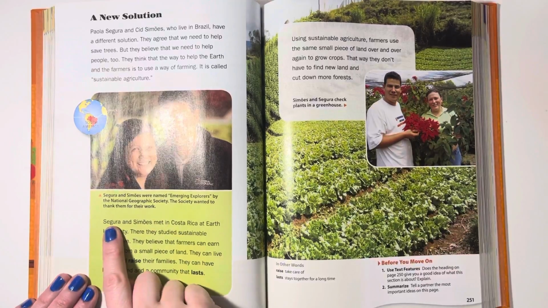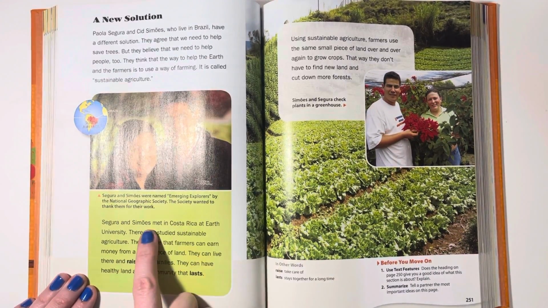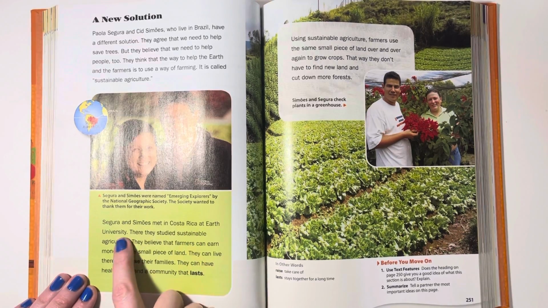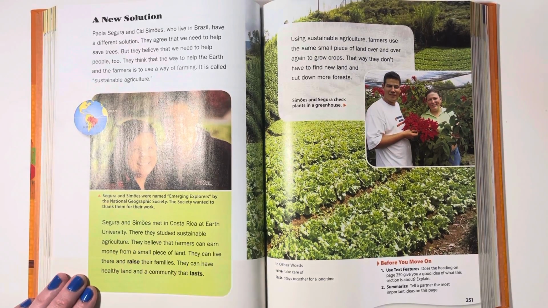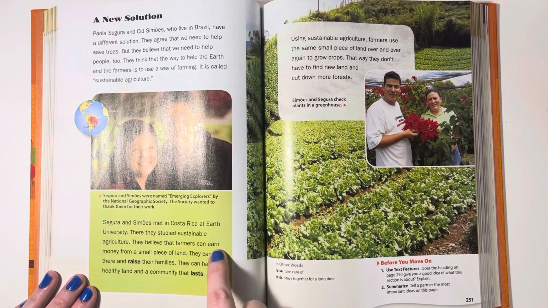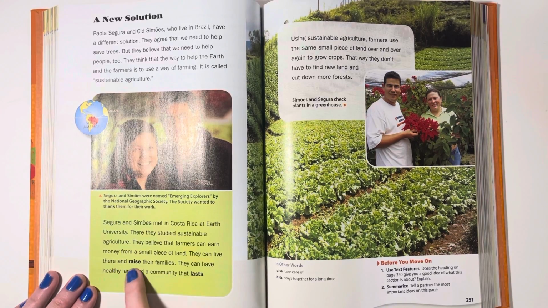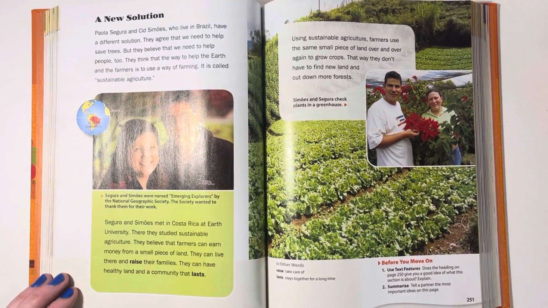Now over here, this tells us about Segura and Simoes, and they met in Costa Rica at Earth University. They studied sustainable agriculture. They believe that farmers can earn money from a small piece of land. They can live there and raise their families. They can have healthy land and a community that lasts.